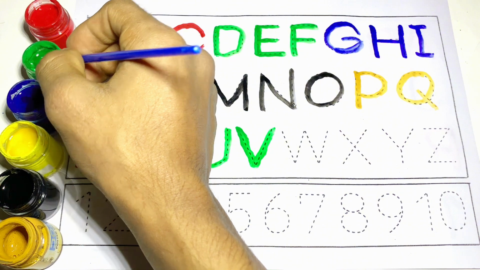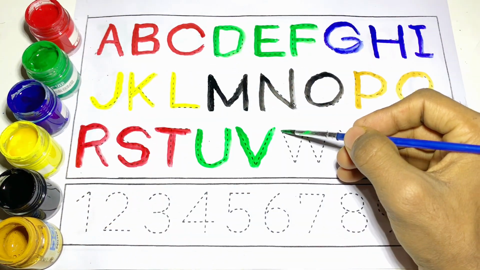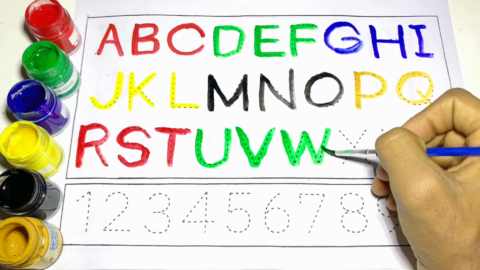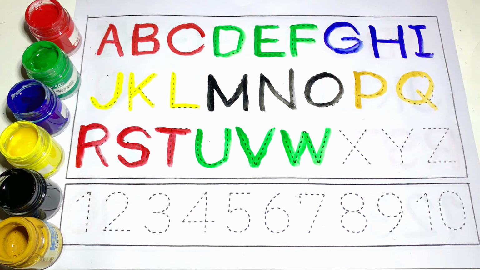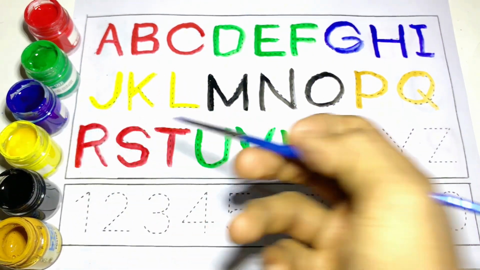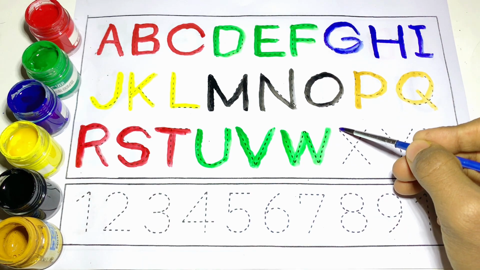Kids, next W. W for wolf. W for watch. Kids, next X. X for X-ray. X for Xmas tree. And use blue color.